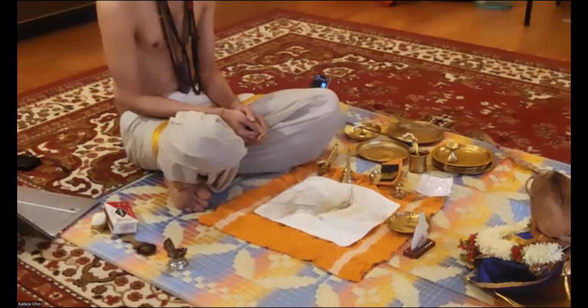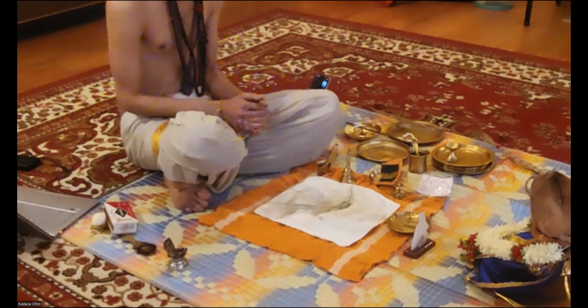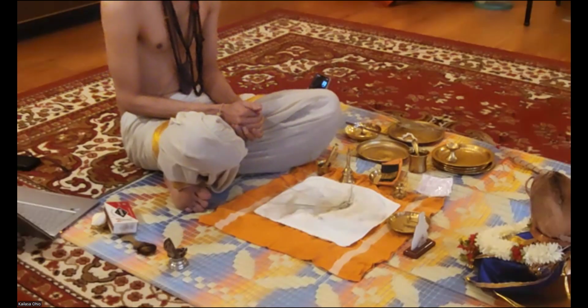So let us start now. Please take a few flowers in your hands. Yes, please take a few flowers in your hands. Have your hands in the Anjali Mudra.